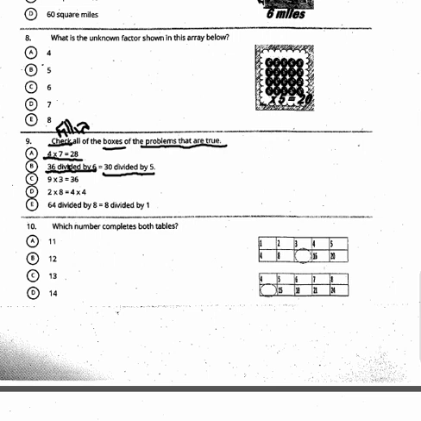Do these two equal each other? Does 9 times 3 equal 27, or 36? Does 2 times 8 equal 4 times 4? Does 64 divided by 8 equal 8 divided by 1? So again, you are going to have more than 1. So fill in all the ones that are correct.